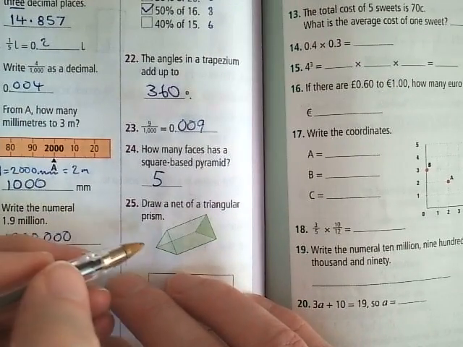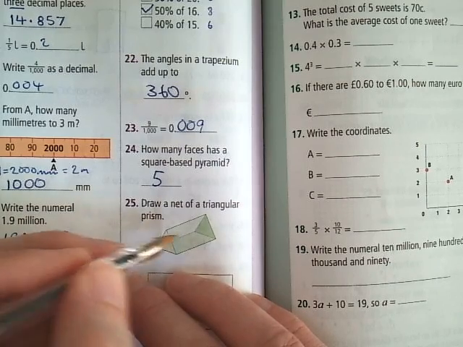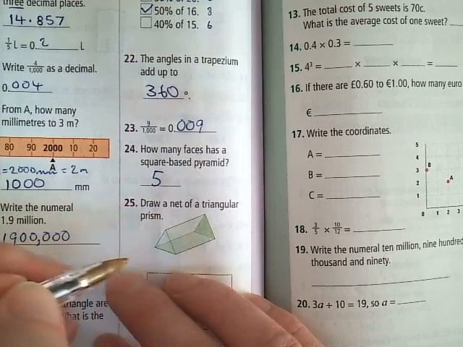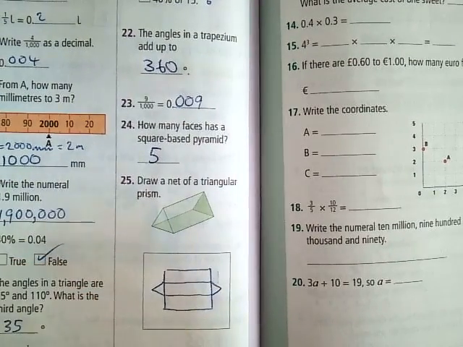And draw the net of a triangular prism. Well, it's going to have one triangle, two triangles, joined up by 3 rectangles. So it'll look something like that.